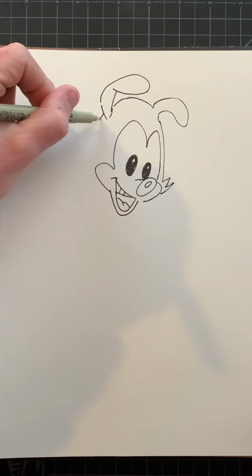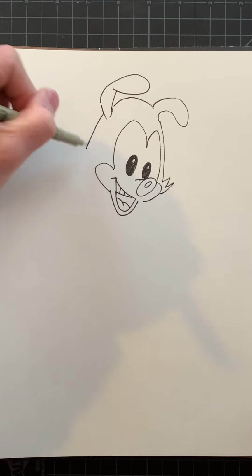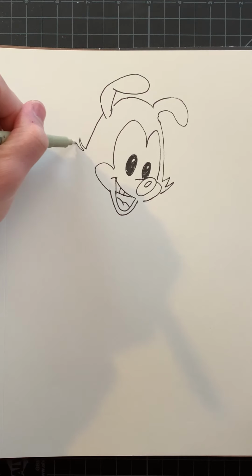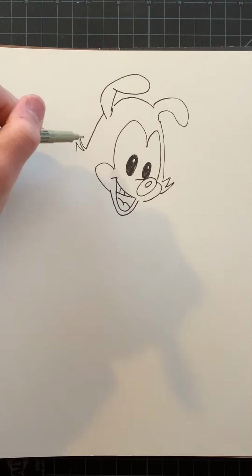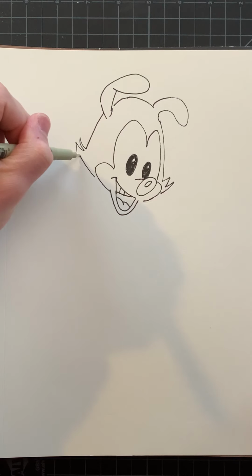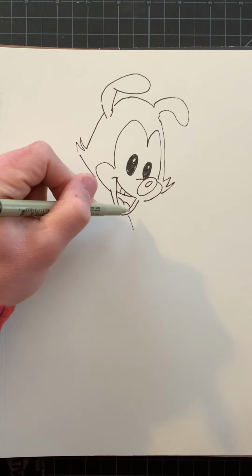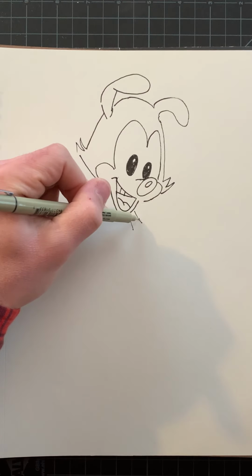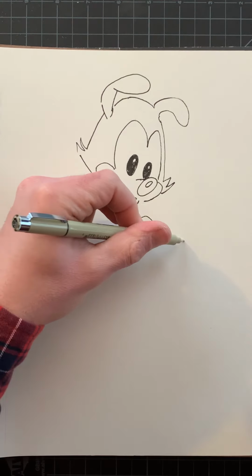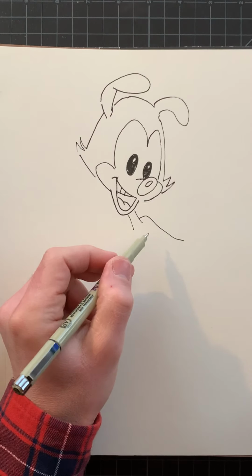All right, let's extend the back part of his head. Stopping here, I'm going to indicate some more hair by drawing some zigzag lines and then connecting this into his cheek. All right, coming down here, we're going to make his neck, 2 lines here and here. His shoulder is going to curve around and connect to his arm.